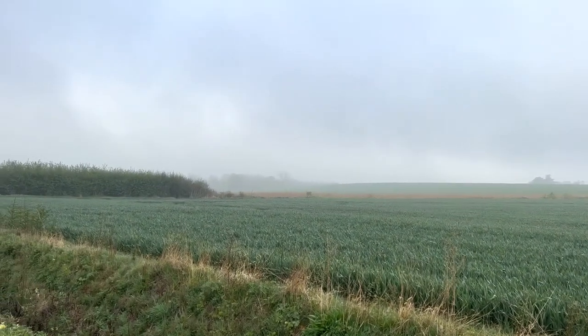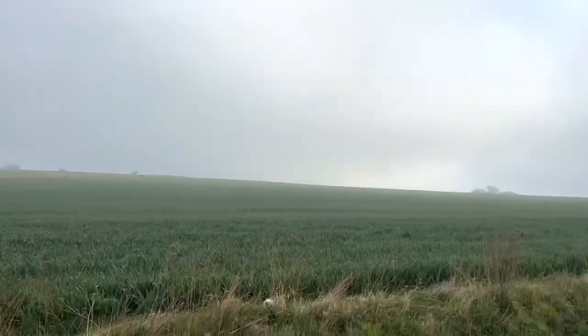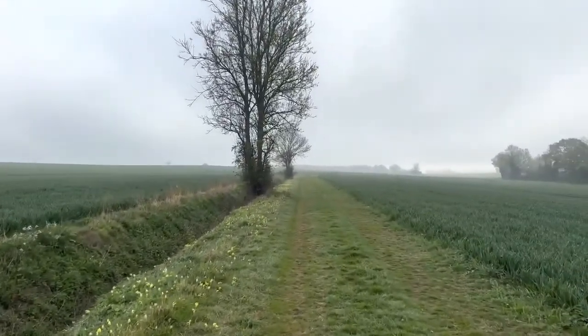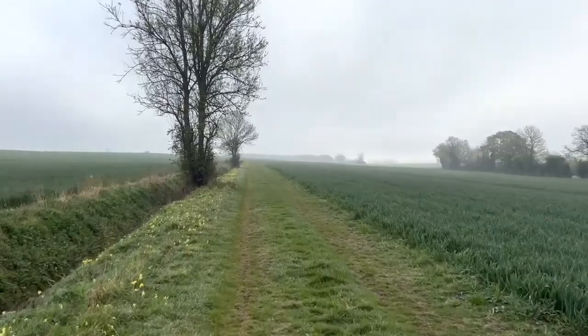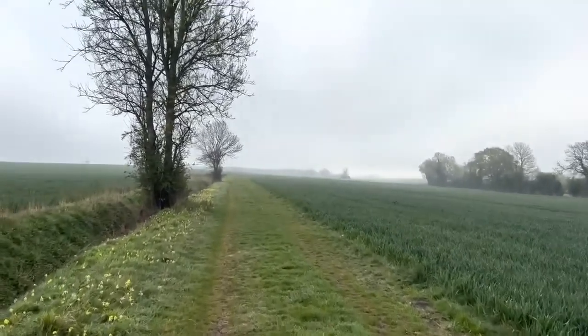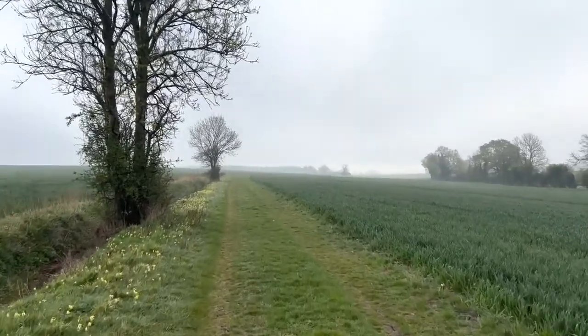Shillington's really just over the hill there. And the main road between Shillington and Pirton is just over the top of the hill there. And we're kind of walking parallel to it now. And this road will eventually join up with that road just as we enter Pirton.